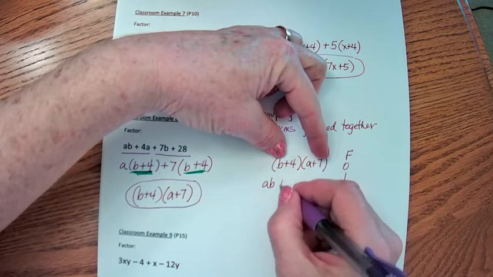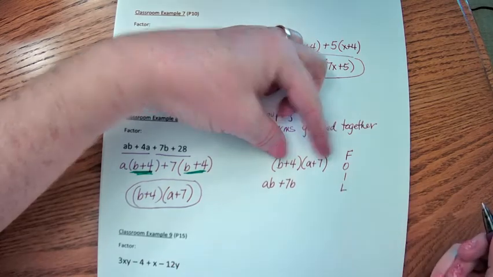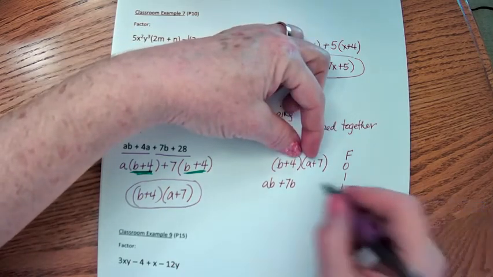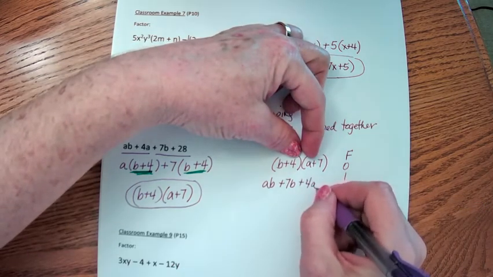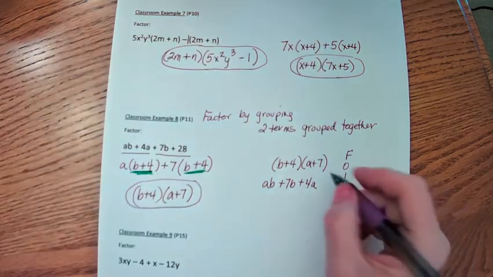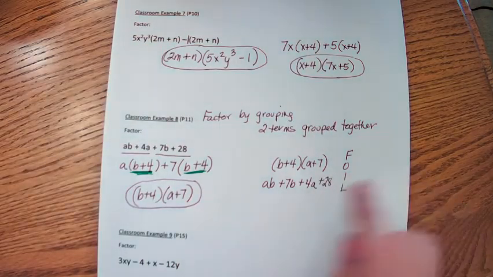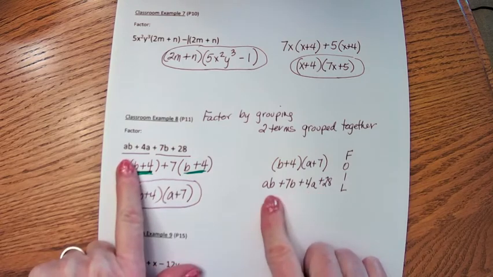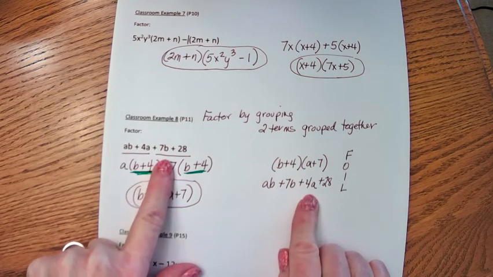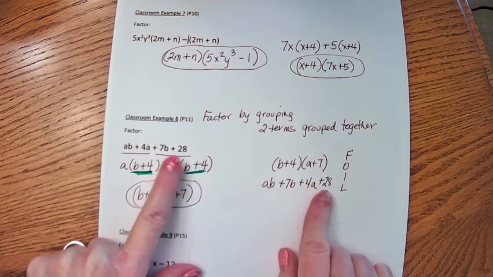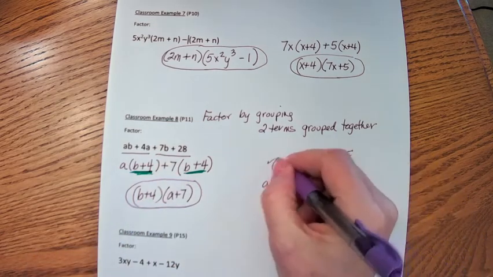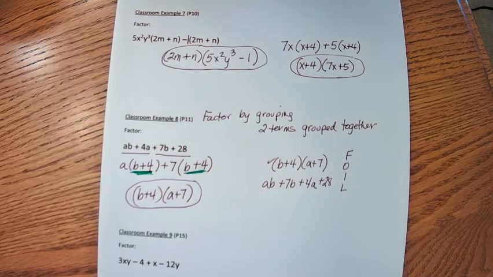Outside, b times 7 is 7b. Inside, 4 times a is 4a. And last, 4 times 7 is 28. Is that what I started with? AB, 4a, 7b, and 28. Yep, it checks.